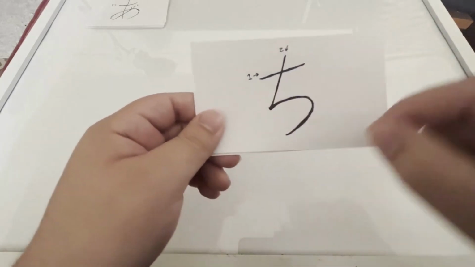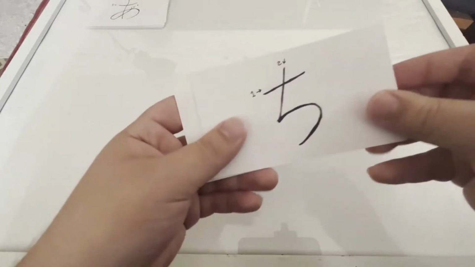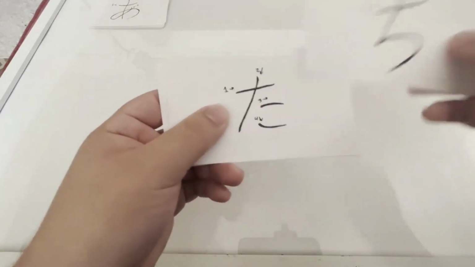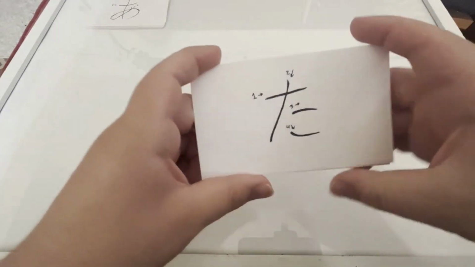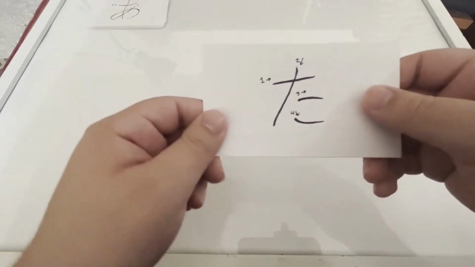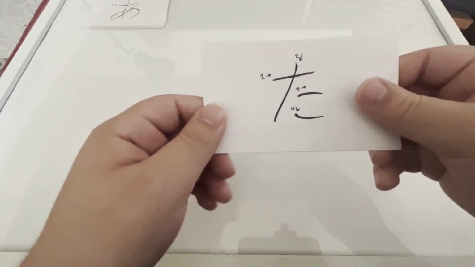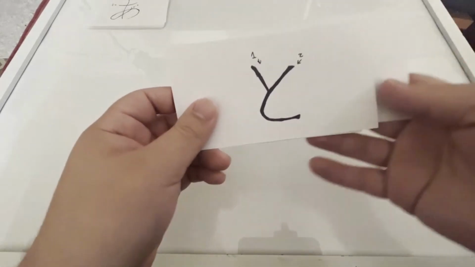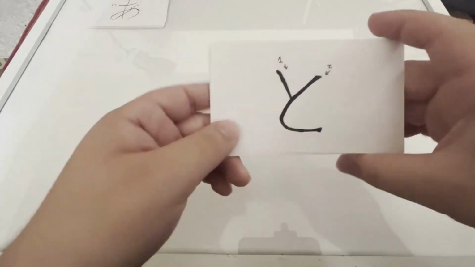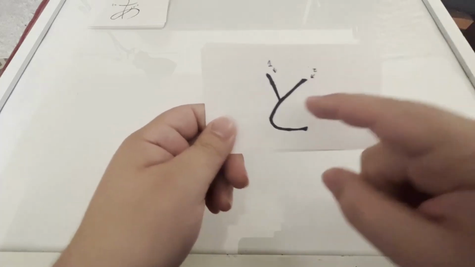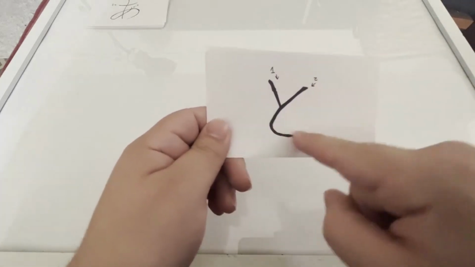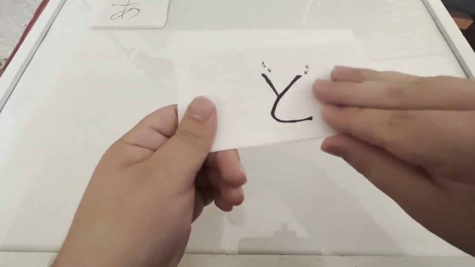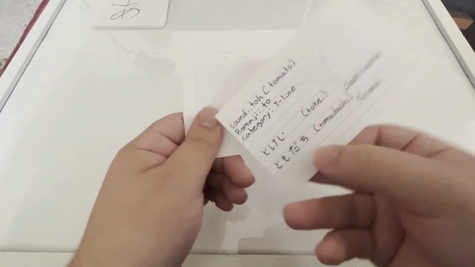This looks like a 5. Do you remember? This is chi. Chi. Go through. This one's very easy to remember, I think. This one is ta. Ta. This one is a conjunction. It combines two words together. It's to. To.